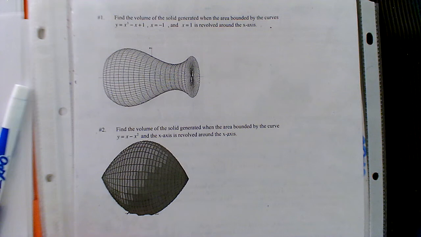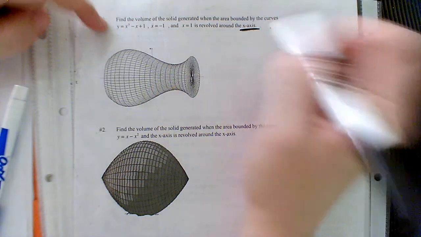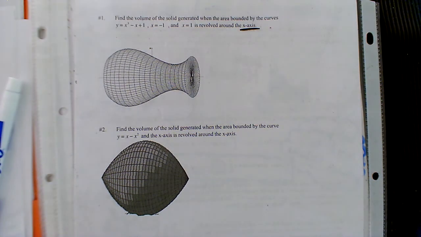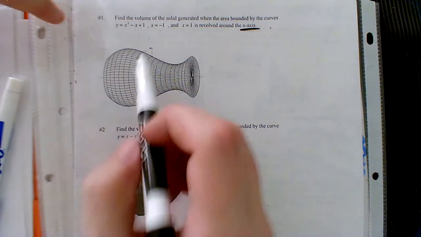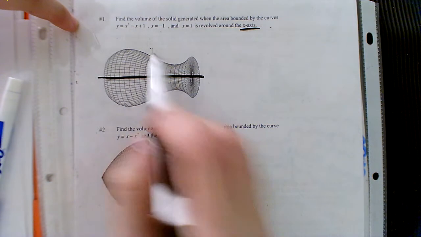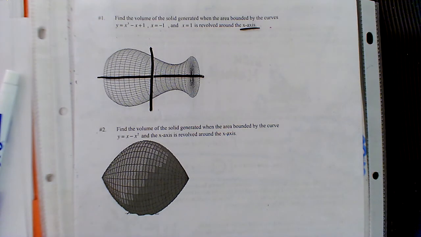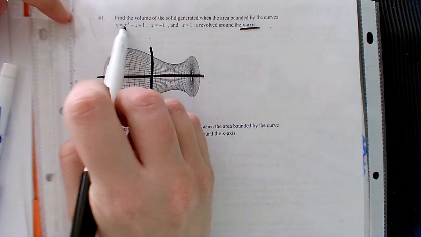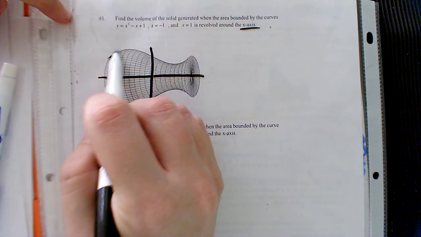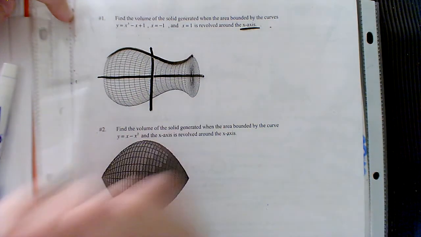All right, let's check out the one on the back. We're going to find the volume of the solid generated by the area of these curves when we revolve it around the x-axis. So I know it might be a little hard to see, but on your paper there is a coordinate system or a graph kind of drawn in there. So this is another vase example. We're going to try to figure out the volume of this vase. And if we were to draw in the curves, x cubed minus x plus 1 would be that upper curve.